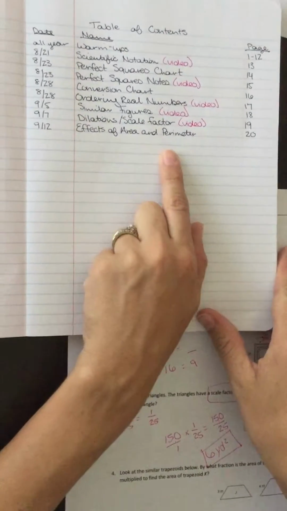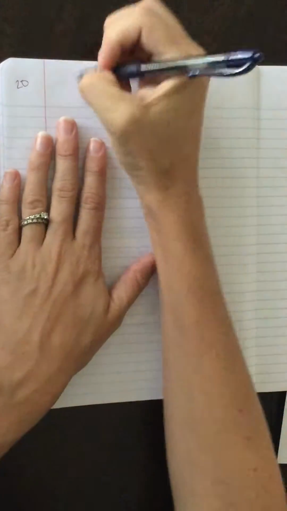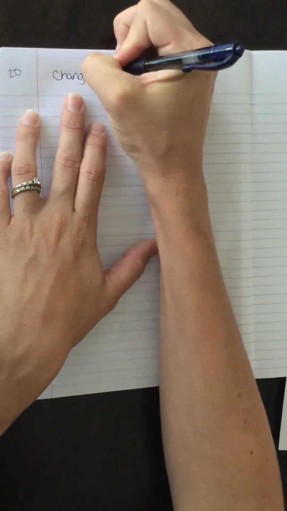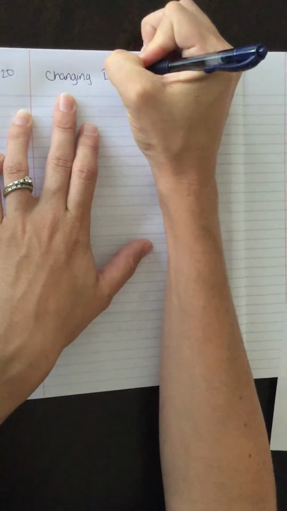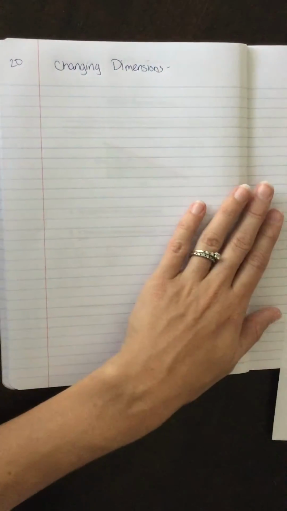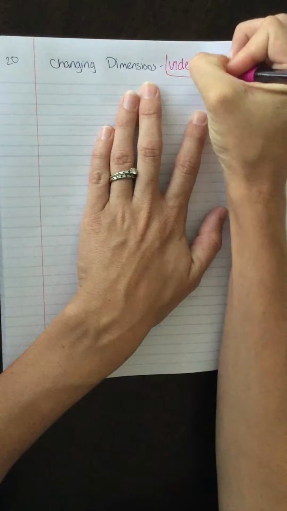Okay, this is going to go on September 12th, the effects of area and perimeter. It's going to be page 20 in our ISN. Make sure that you note changing dimensions, and note that it is a video so that you can go back and reference it. And put this in your ISN.